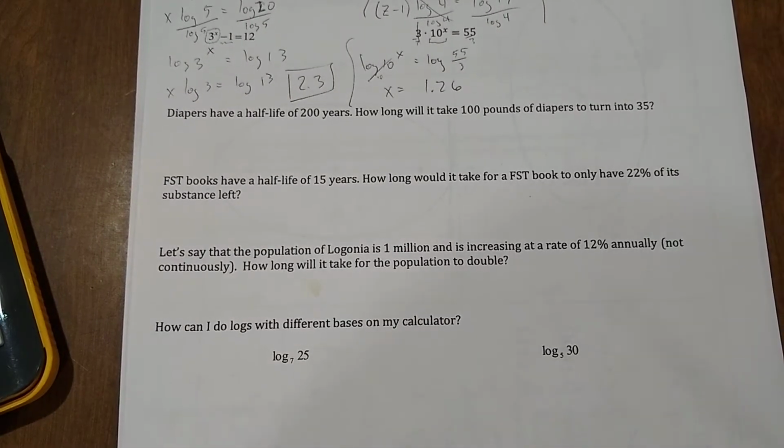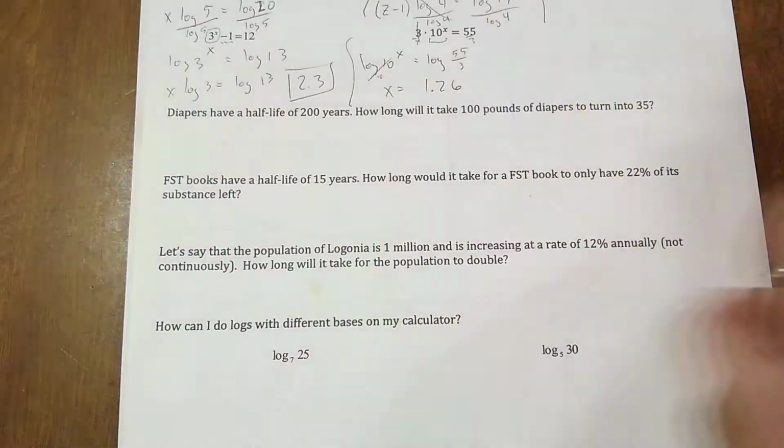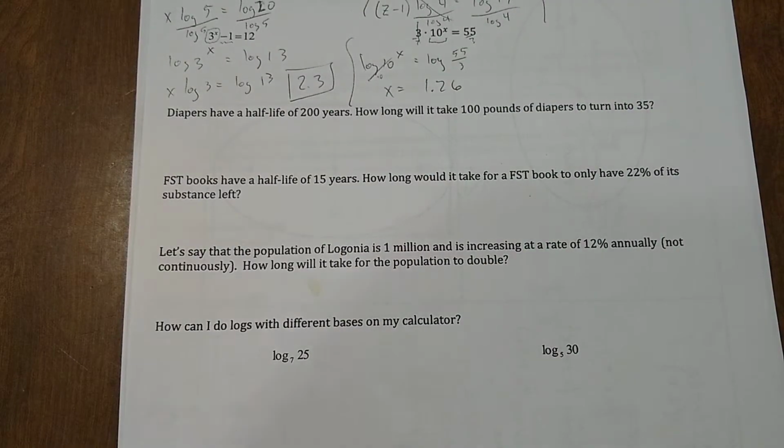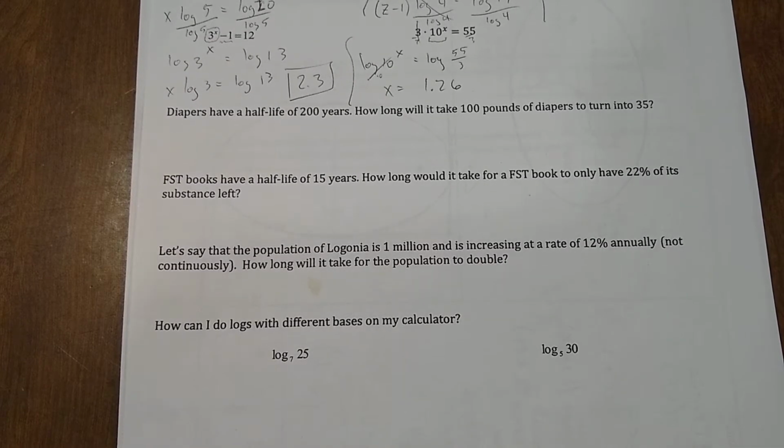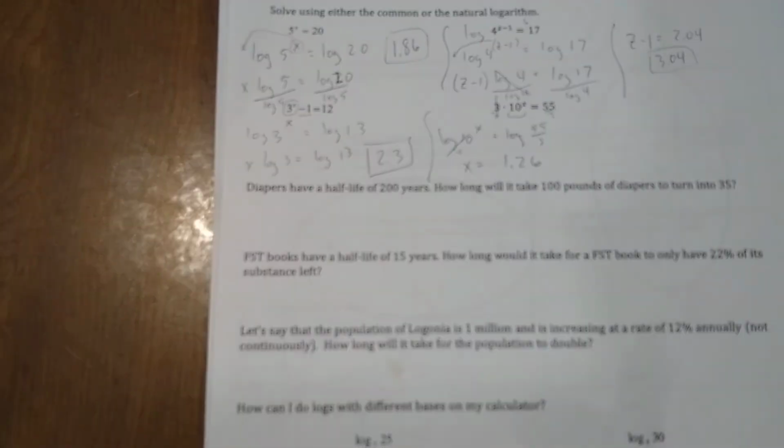Anytime you learn about logarithms, it's inevitable that you're going to get into story problems, and this is really what the logarithm's good for. It's for these story problems that deal with real world situations. I'll try to get you a couple of those tomorrow, ones that really hit home. So here's some examples on page 8 of your notes.